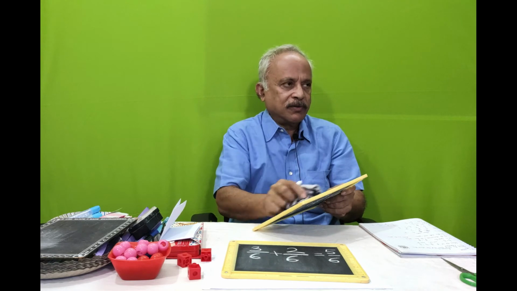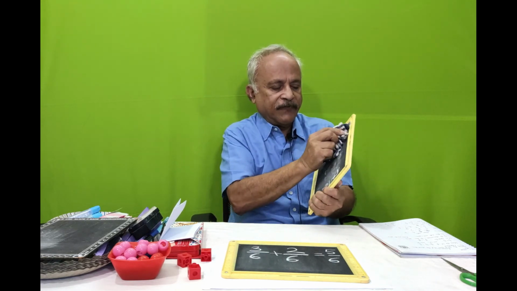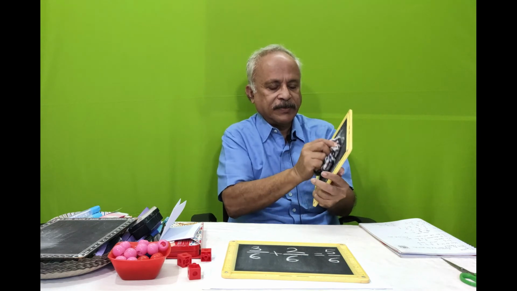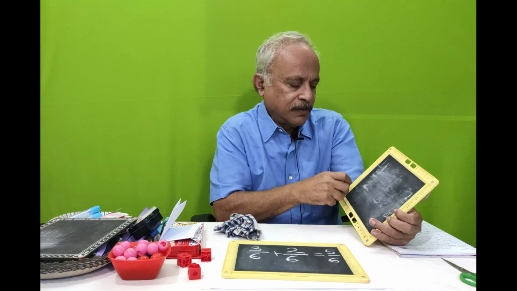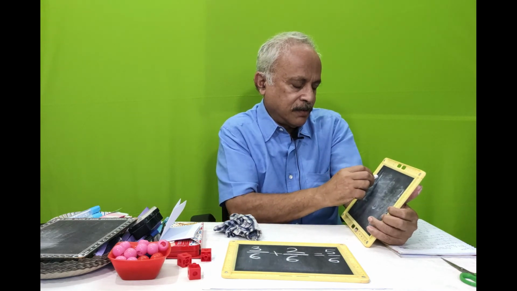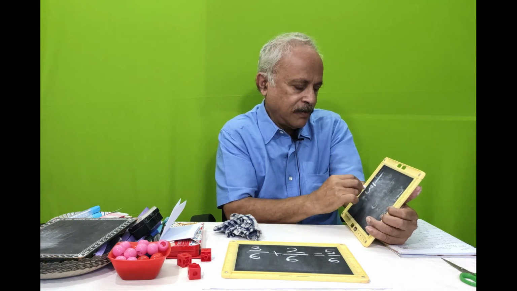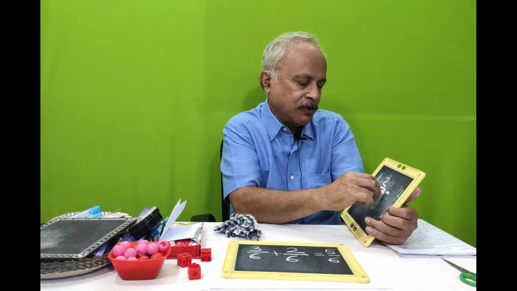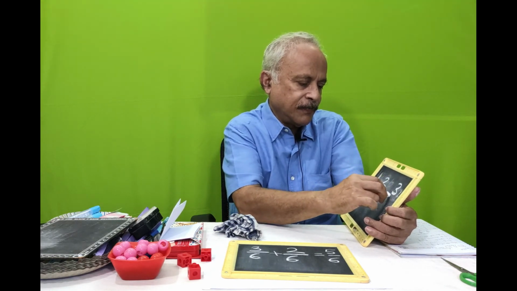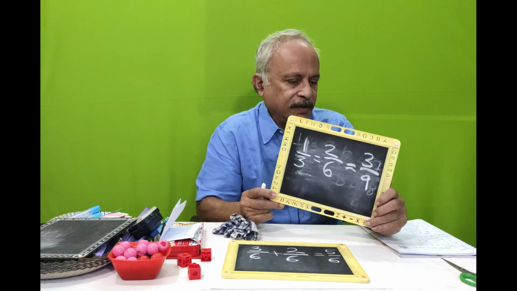Shall we do 1 or 2 more problems just to confirm what we have learned? We saw that we can write ratios for 1 by 3.